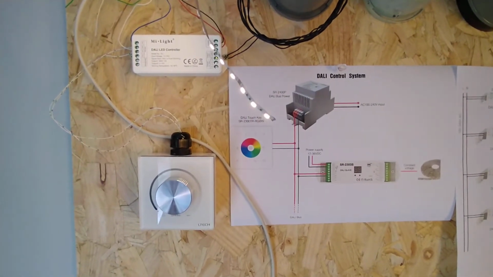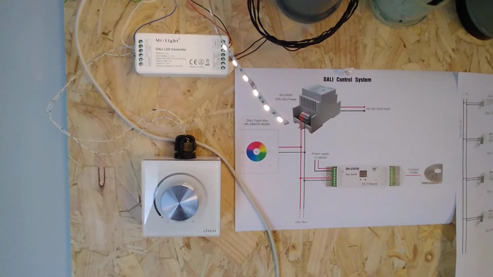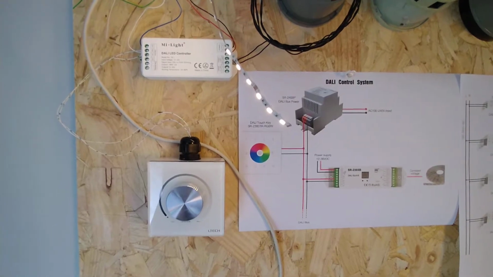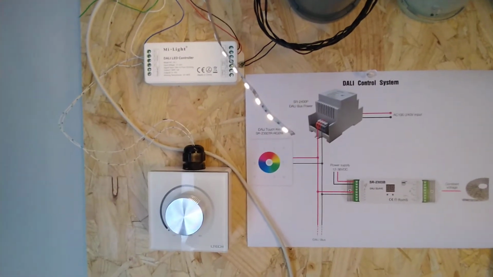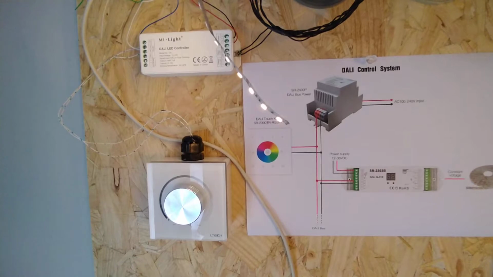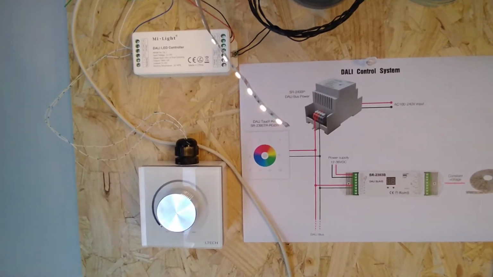Greetings, 2E0PGS. This is an intro to Digital Addressable Lighting Interface, DALI. It's basically a bus system for controlling networks of lights.